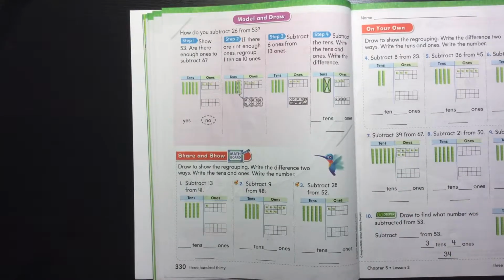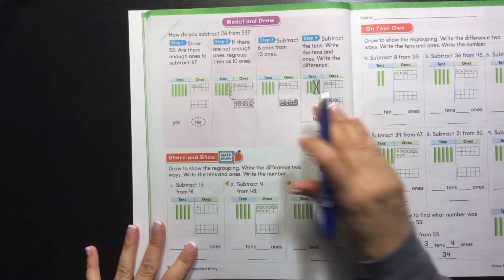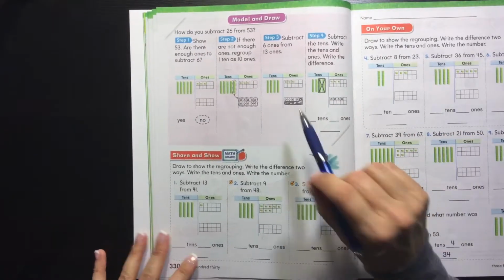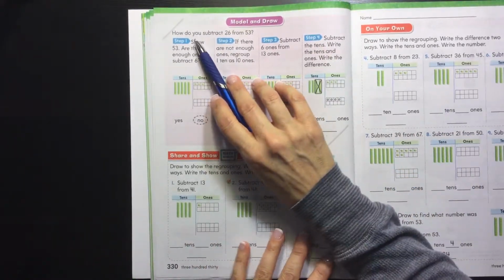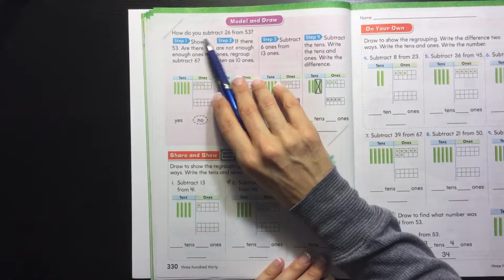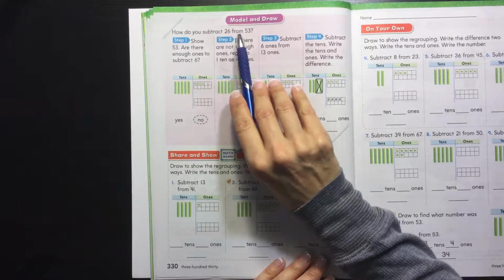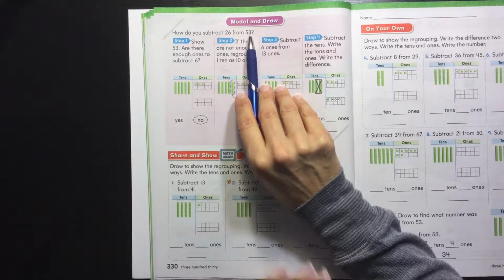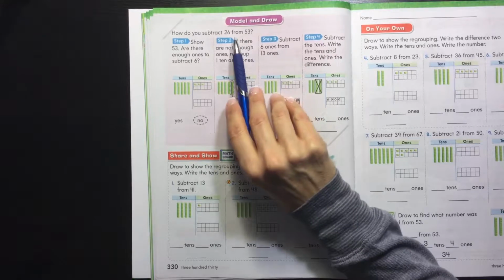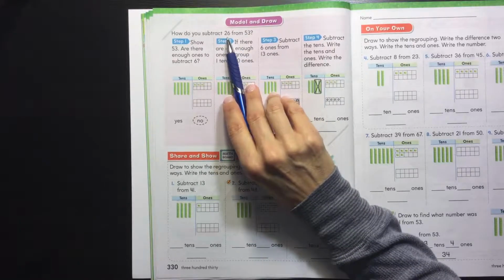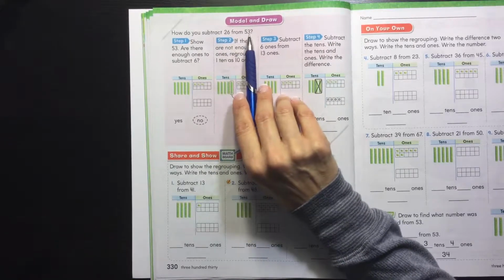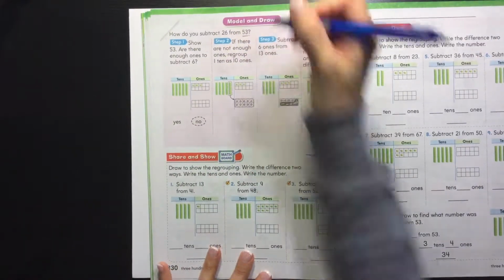So on this page, we are going to be looking at several different subtraction problems. First, we are looking at this model problem. How do you subtract 26 from 53? So we talked about this in class, that if we are subtracting 26 from 53, we're going to start with 53.